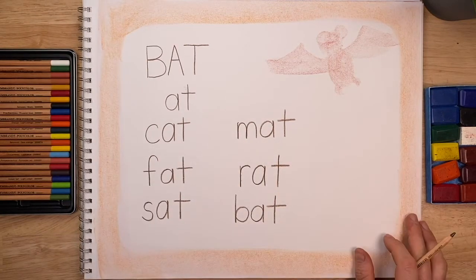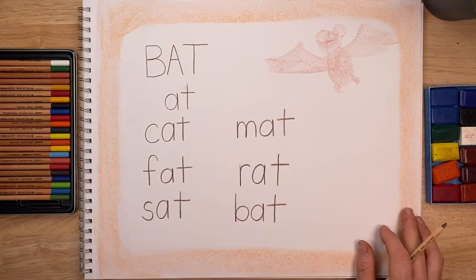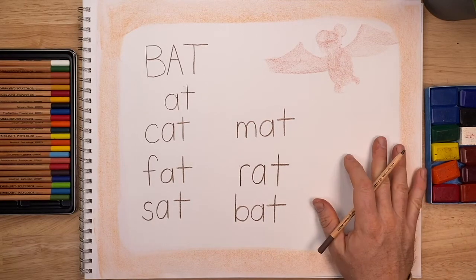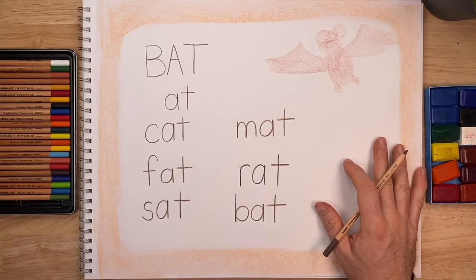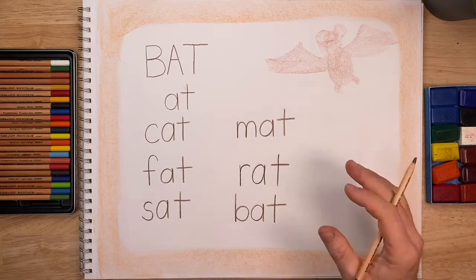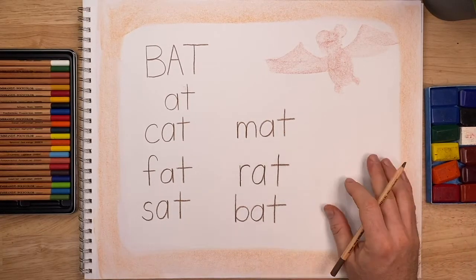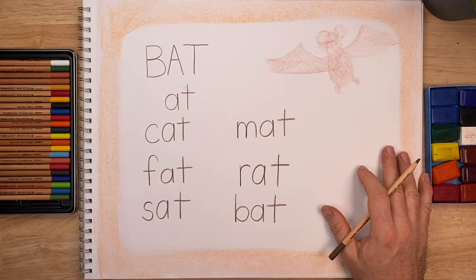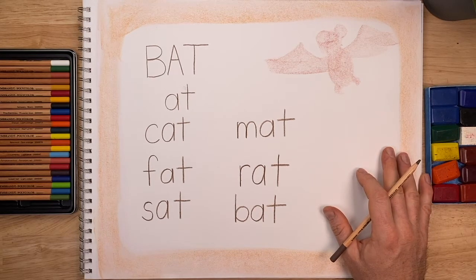And then we have our other words. Now, of course, I think there are two common questions. What do I do as the teacher when they suggest words that are not in this word family? So let's just say that a child suggests the word hit.